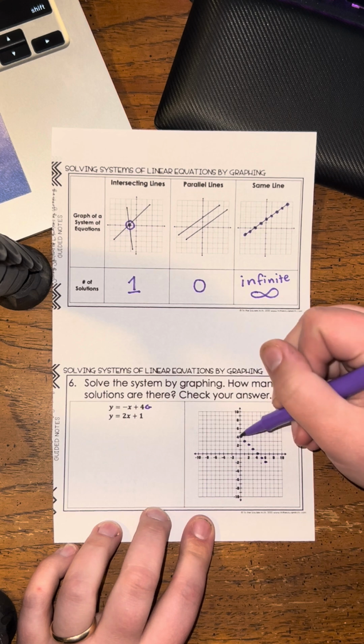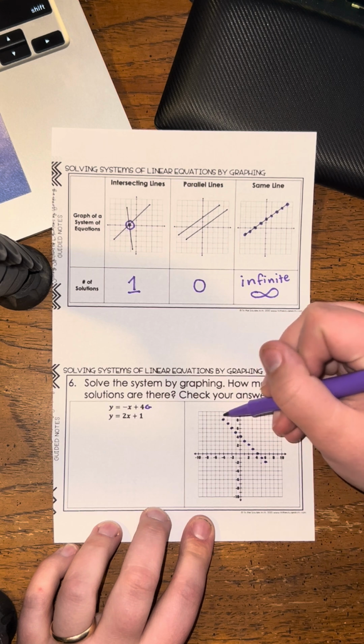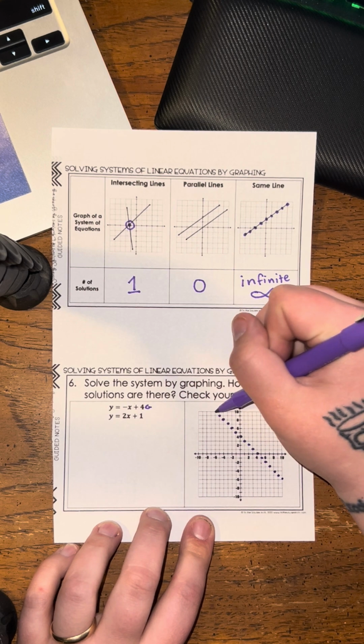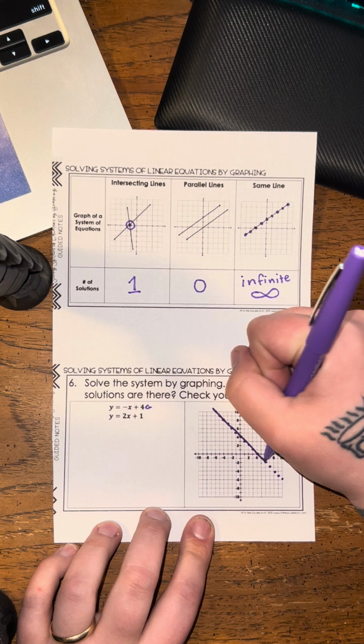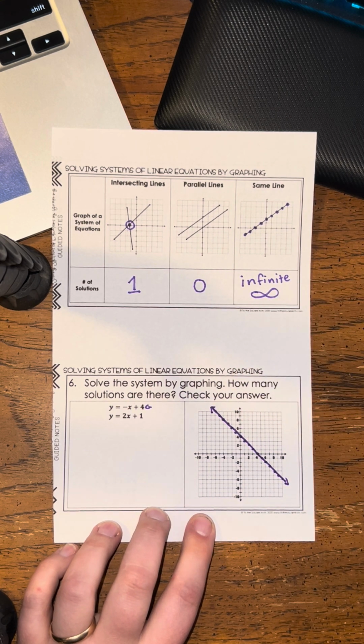And for this case, I'm going to go up 1, over 1, up 1, over 1. And again, I could keep going till I run out of graph. And then all you do whenever you're graphing lines is connect all of your dots.